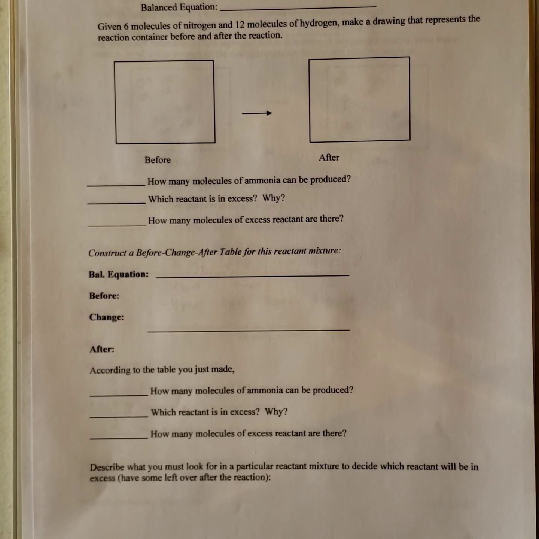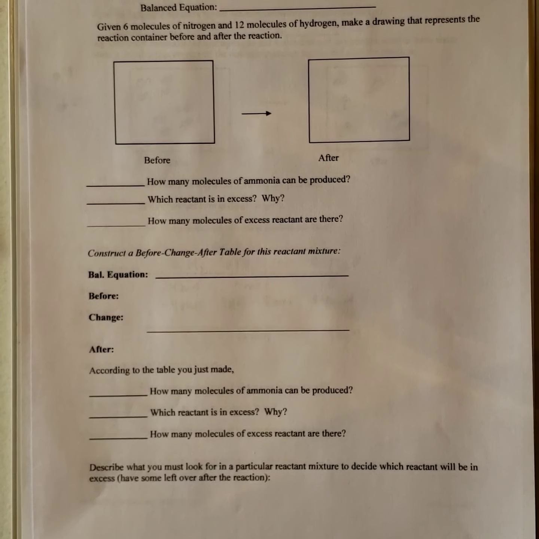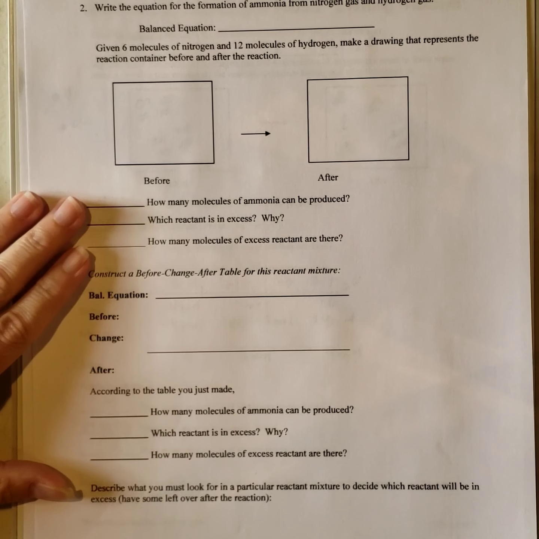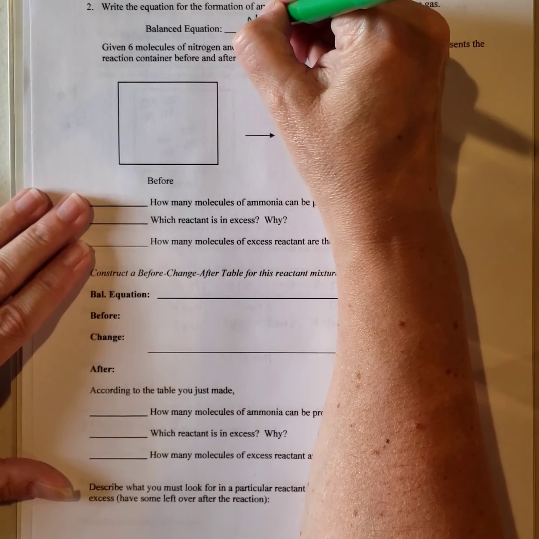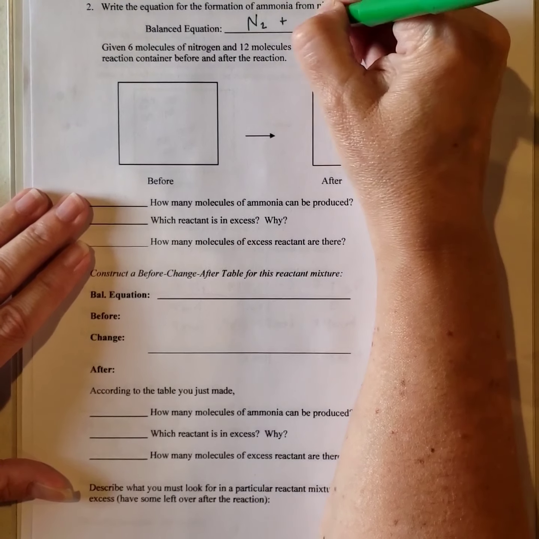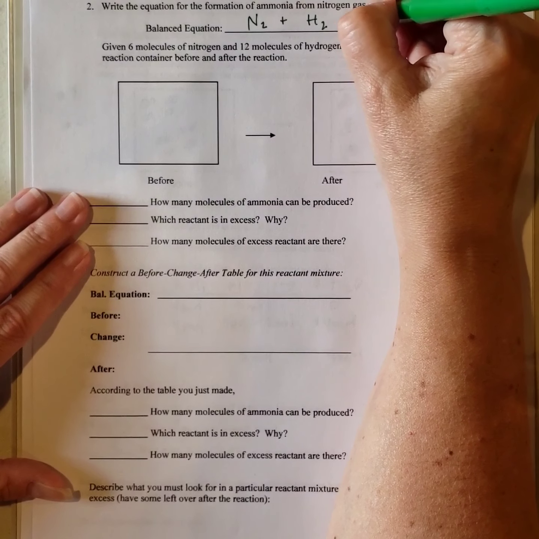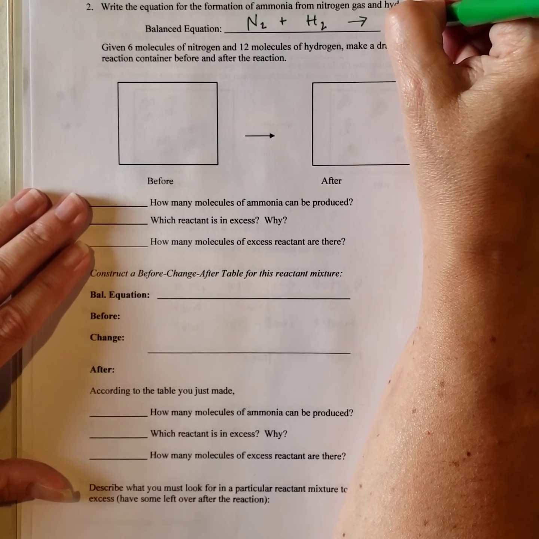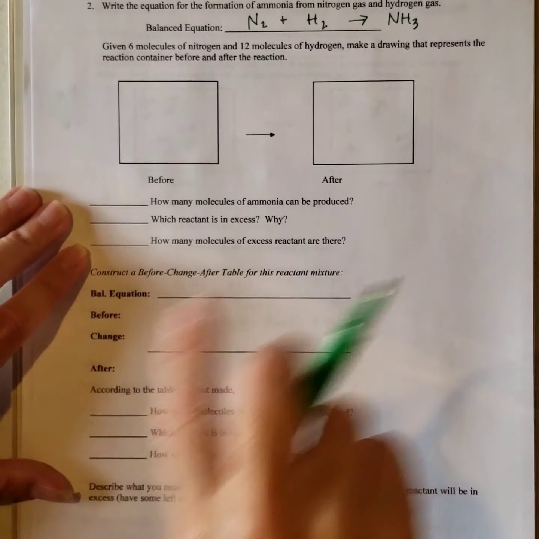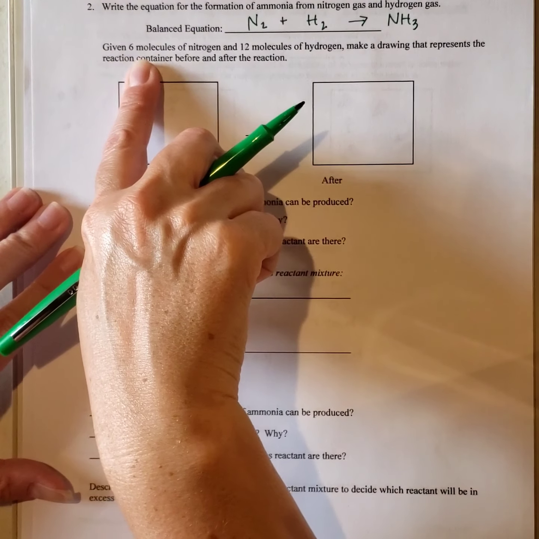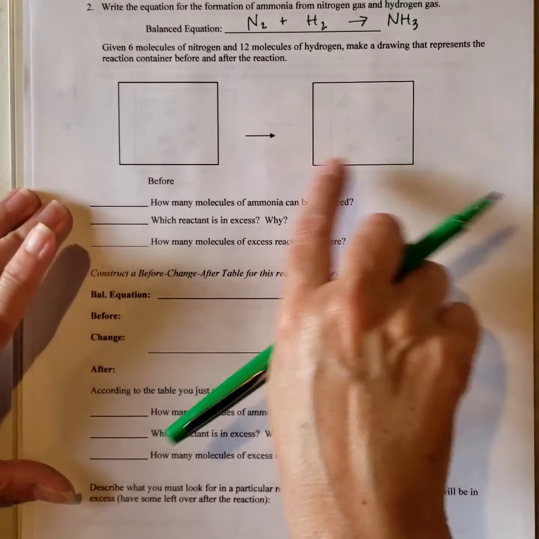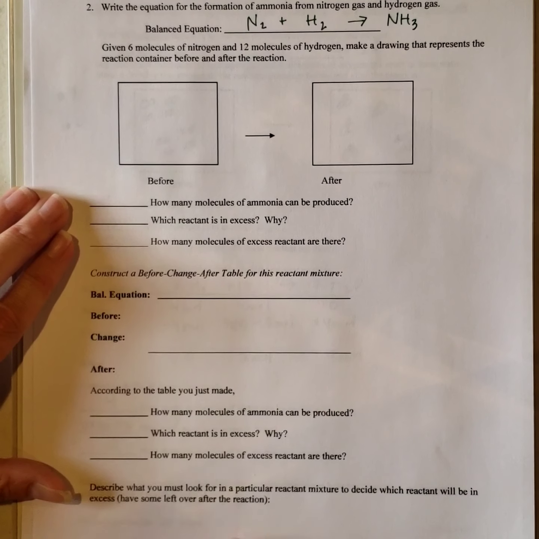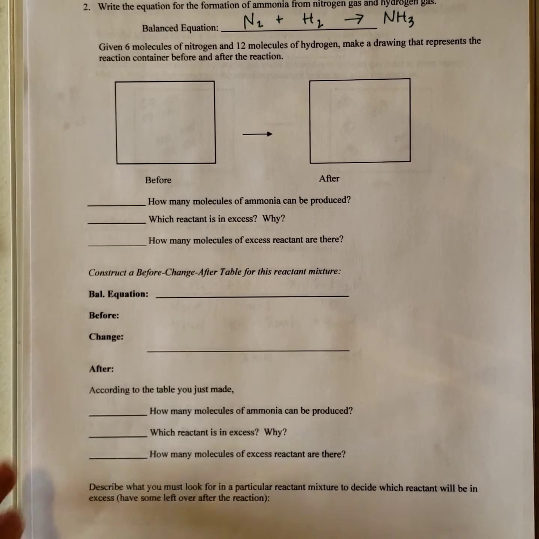So the next thing you should work on is number 2. It's very similar to what we just did. You are writing the equation of the formation of ammonia from nitrogen gas and hydrogen gas. So just to give you a start, nitrogen is diatomic, hydrogen is diatomic, and it forms ammonia, NH3. So make sure you balance that. Follow your directions. You have 6 molecules of nitrogen, 12 molecules of hydrogen. Make your drawing that represents the before and after. Answer, complete your table, and then give me your answer down here.